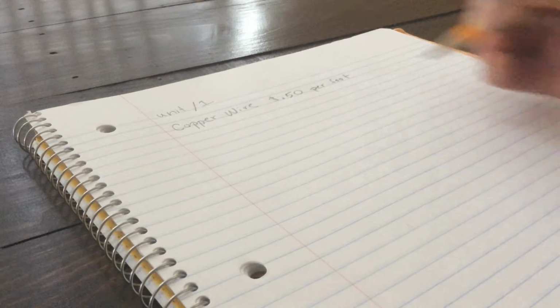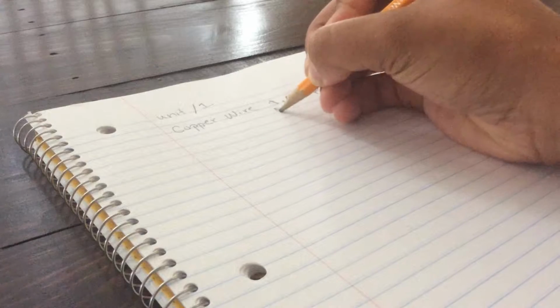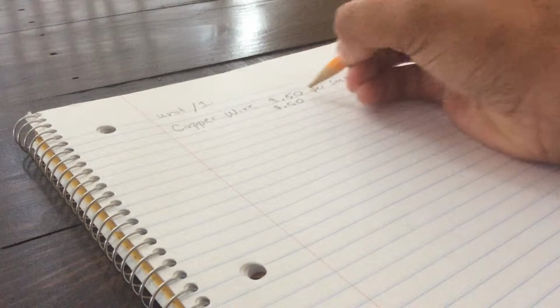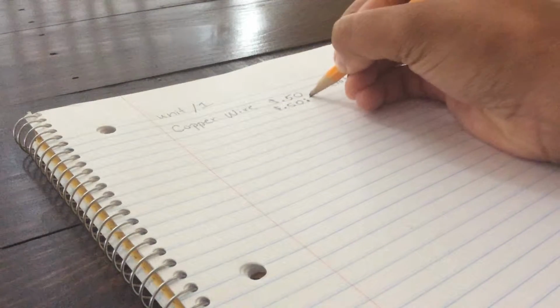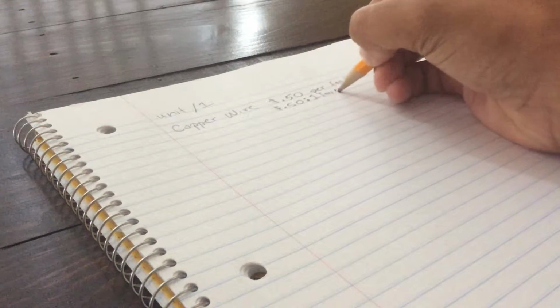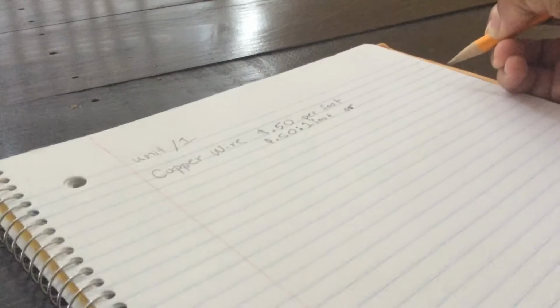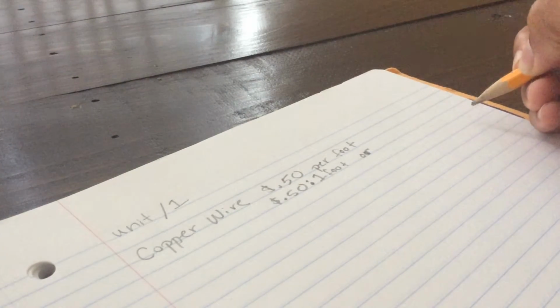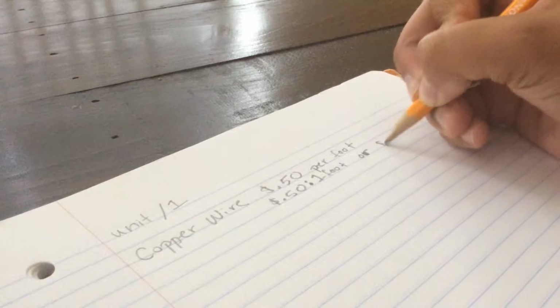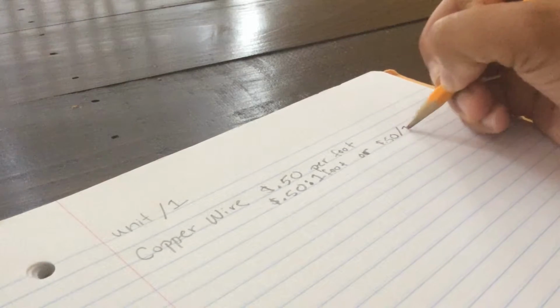So that looks like $0.50 or 50 cents, and I'll use my ratio colons per 1 foot, or $0.50 over 1 foot, right?